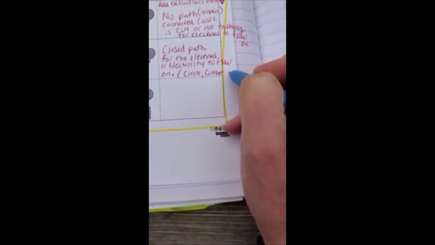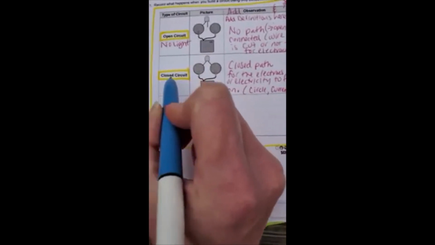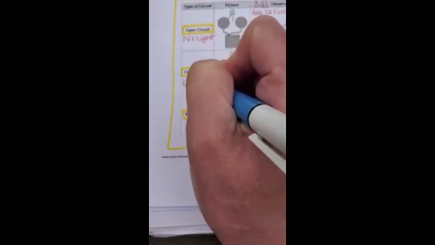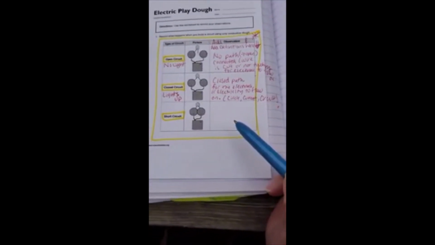Current means the electrons are flowing like a water current in a river. And that's what we call a good circuit. A circuit means that it is closed, so it lights up in a closed circuit. And you see the nice pictures also demonstrate what we're talking about in our definitions here.